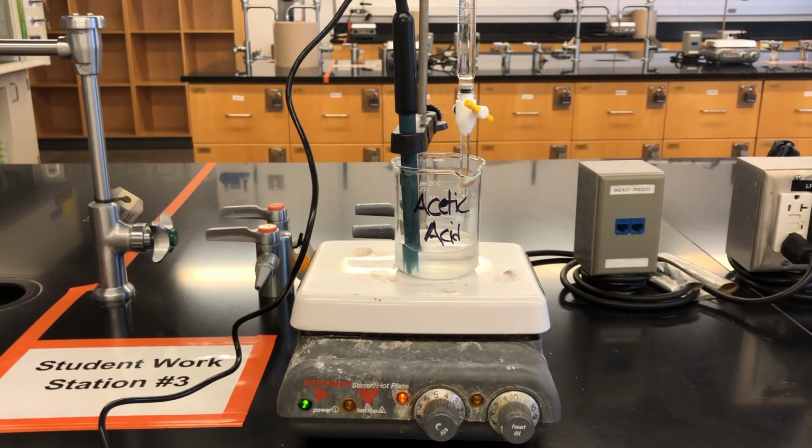With that, the titration is complete. We clean up, rinse off the pH probe, and dispose of the reaction mixture into the waste beaker before moving on to Part C.